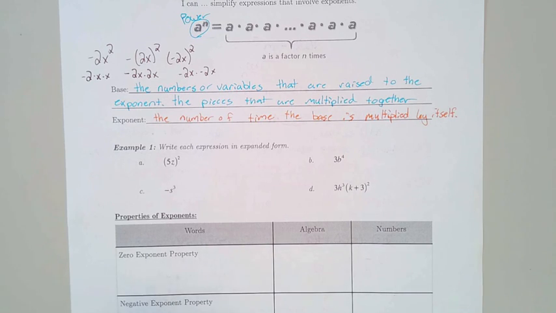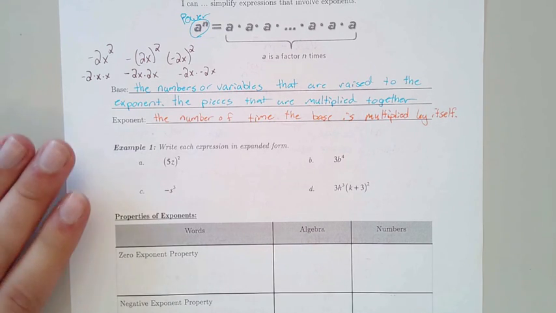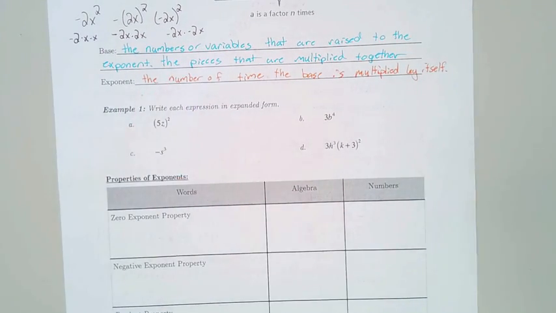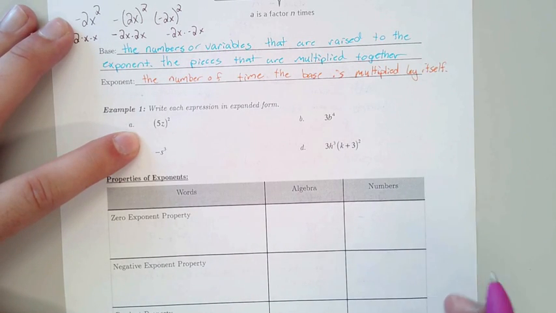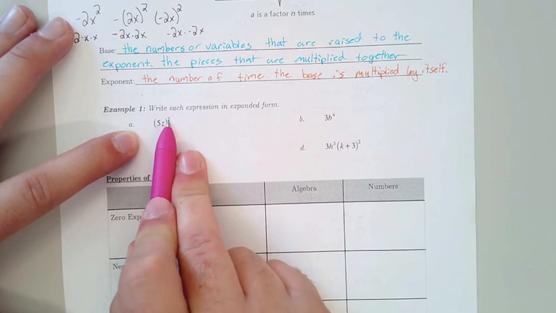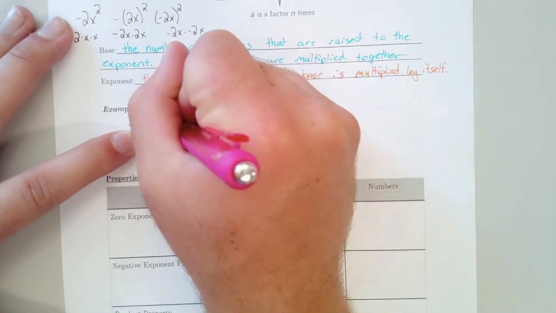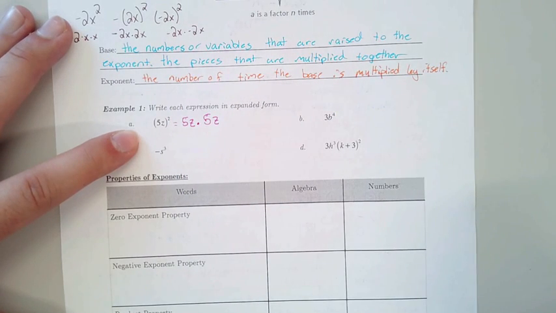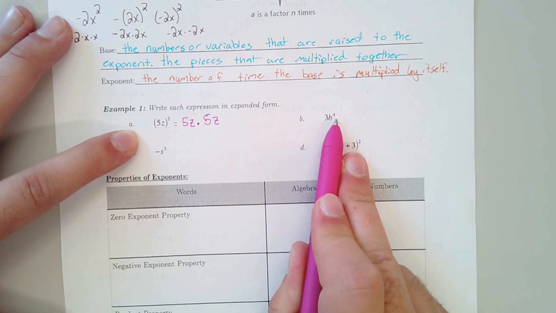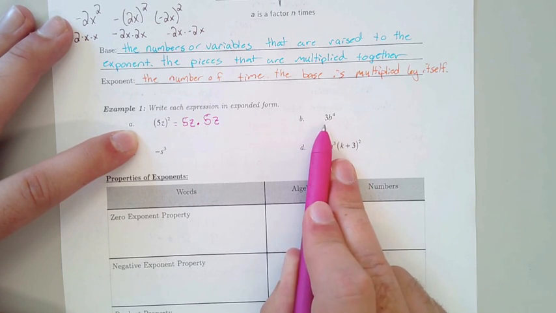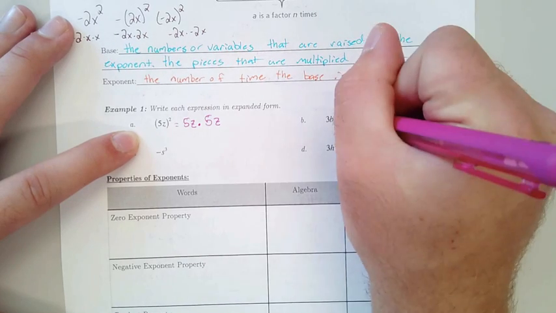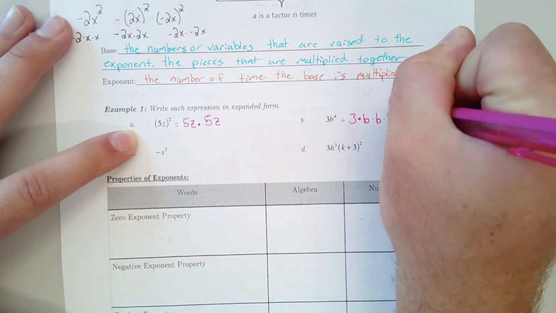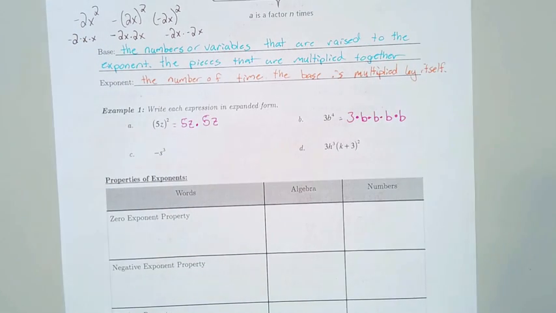So with that being said, let's talk about example 1 here. Example 1 just asks us to write out each expression in expanded form. Expanded form is basically writing out all of the multiplication. So in part A, I have 5z raised to the second power. Now again, I have parentheses, so that squared applies to everything on the inside of the parentheses, which means I have this 5z being multiplied 2 times. So that is my expanded form. Part B, I have 3b raised to the 4th. Now here I don't have the parentheses, so the 3 is not raised to that power. So the 3 will only show up one time, but the b is raised to the power. That shows up the 4 times. So I have one 3 followed by 4 b's.